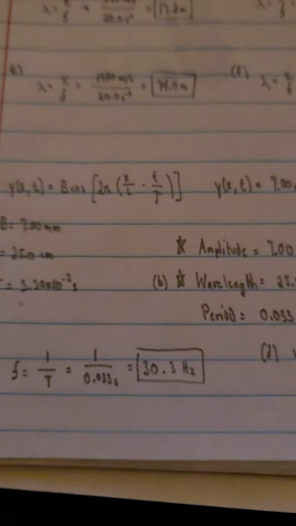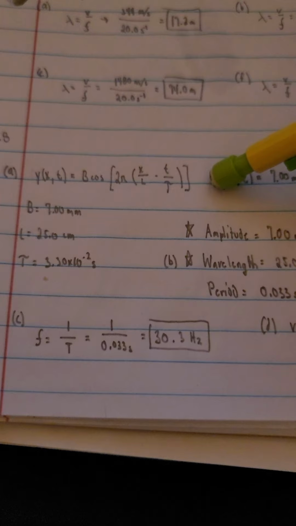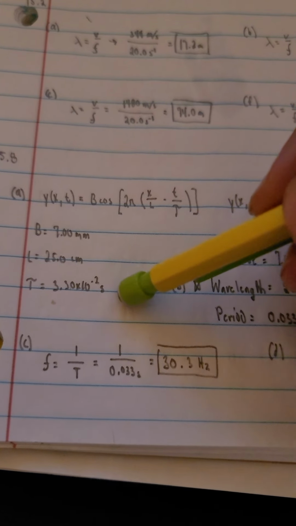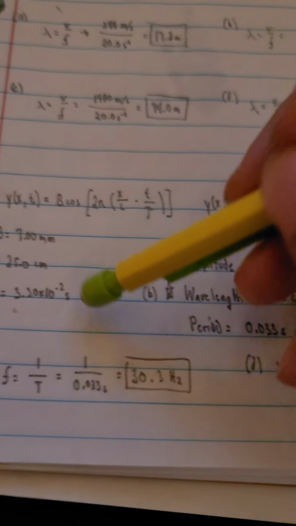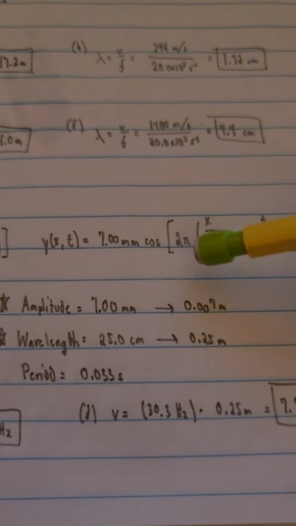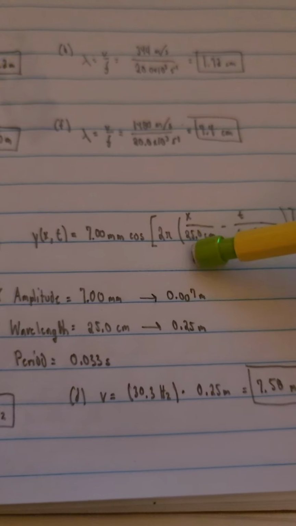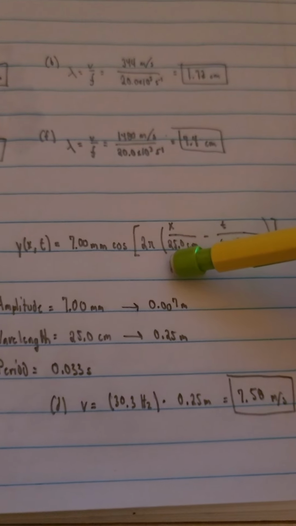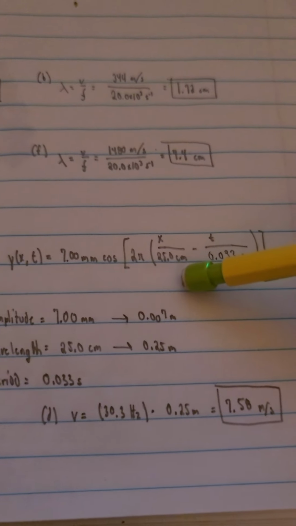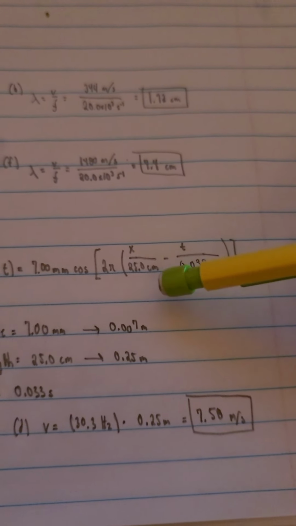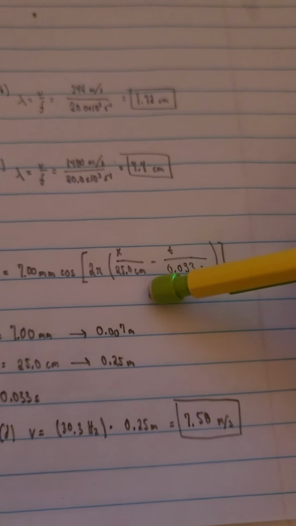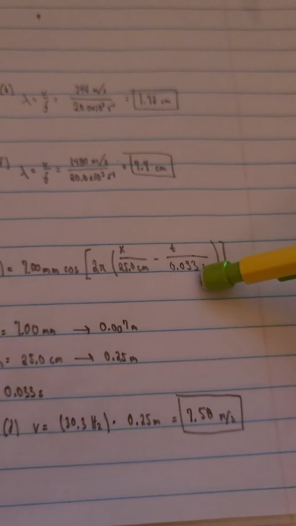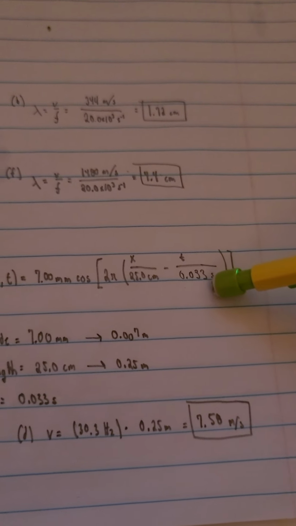So down here, I wrote the knowns, which is the equation, and then B, L, T, and then I rewrote the equation with all the variables inputted. So y as a function of x and t equals 7.0 millimeters cosine 2 pi times x divided by 25 centimeters minus t divided by 0.033 seconds.